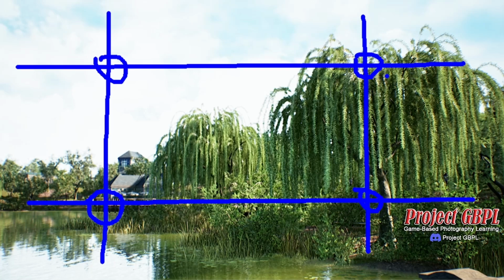Now you'll notice here that I have the house right there that falls down here on the lower left cross point of my rule of thirds grid.